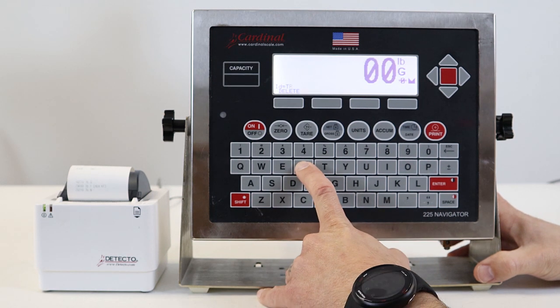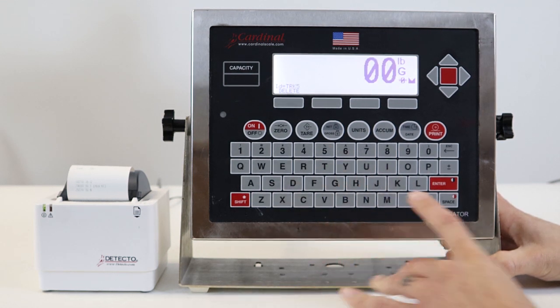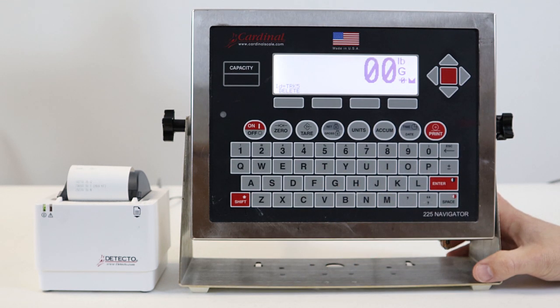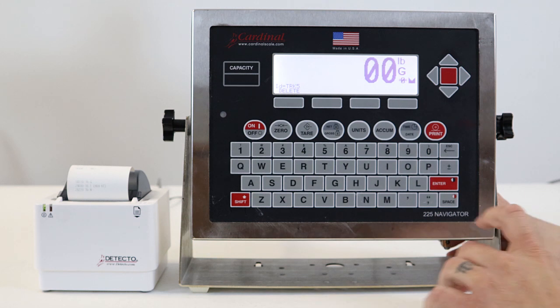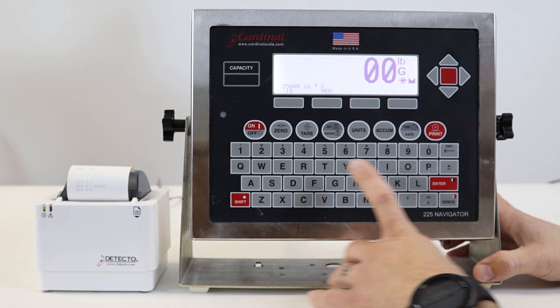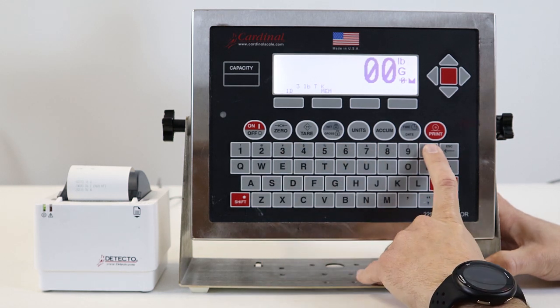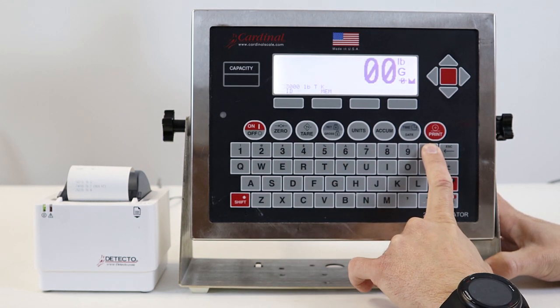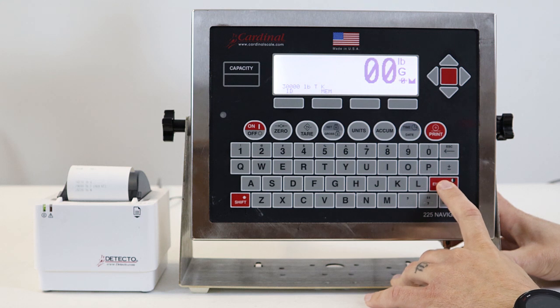At TRK5, if this ID was not currently in the system, it would create the ID at this time. I press enter. It asks for the reference information. In this case, I do not want a reference associated with this truck. Press enter. And this is where we would change the tare weight. So let's say the tare weight needs to be 30,000 pounds. I change that, press enter.